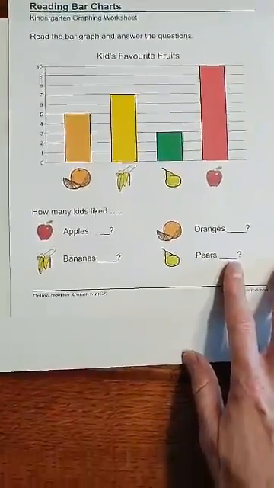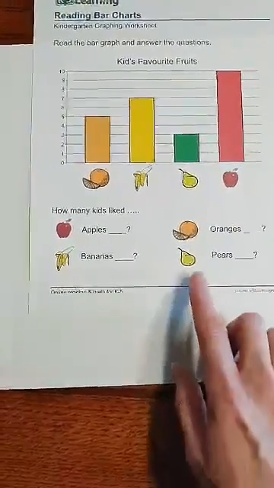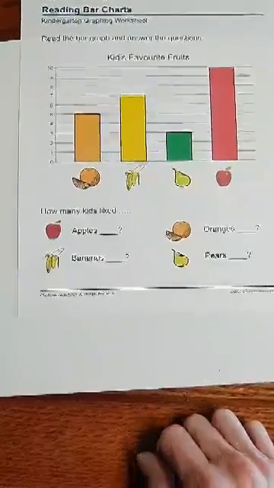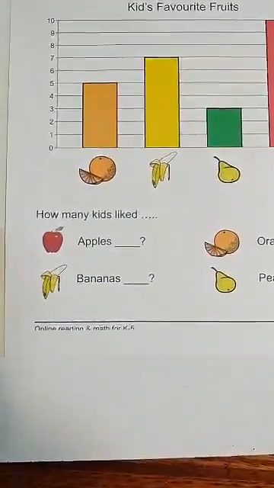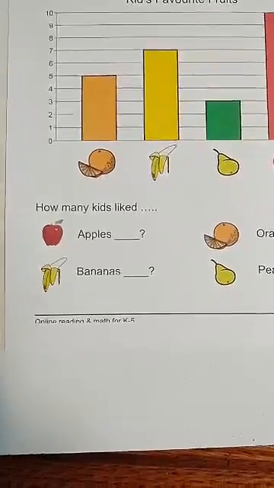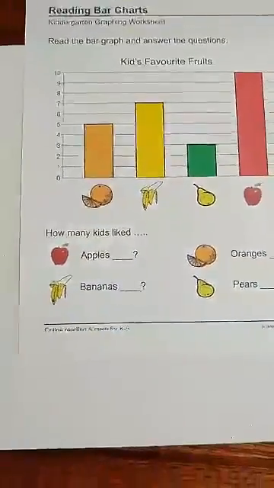Let's try one more on this and then I'm going to get a different graph. How about we try pears? How many kids like pears? Take a look at my graph. I see pears and I go straight across and I see, yes, you're right, 3 kids liked pears. Great job, guys. All right, let me get a different graph here.